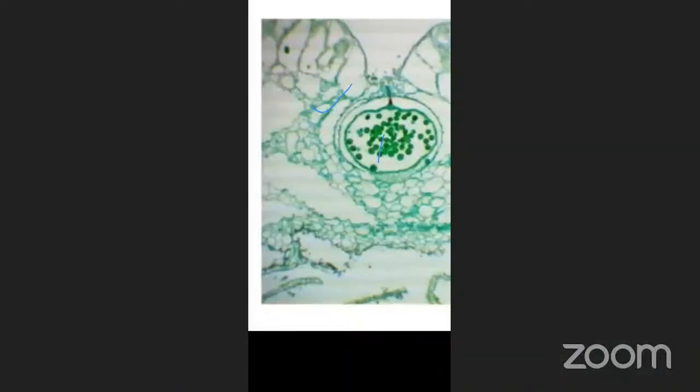Okay. So after some time, potential spore mother cells are formed and some fail to produce spore mother cells. So these are formed as nutritive cells.